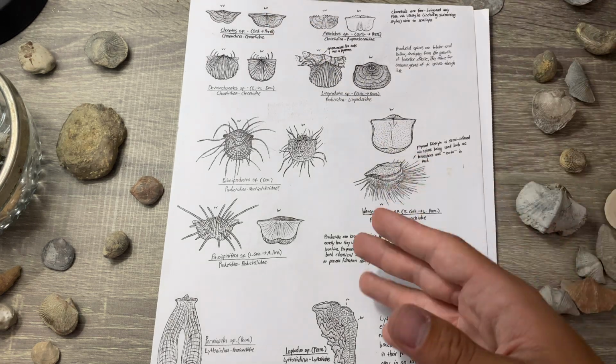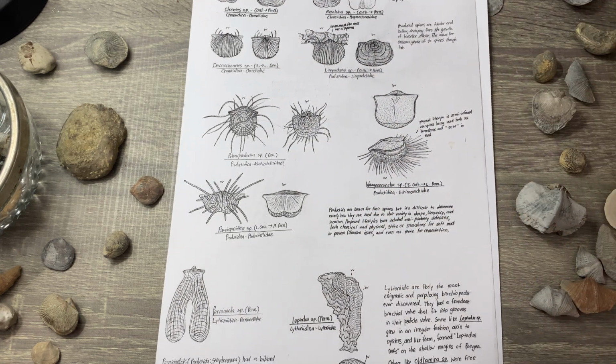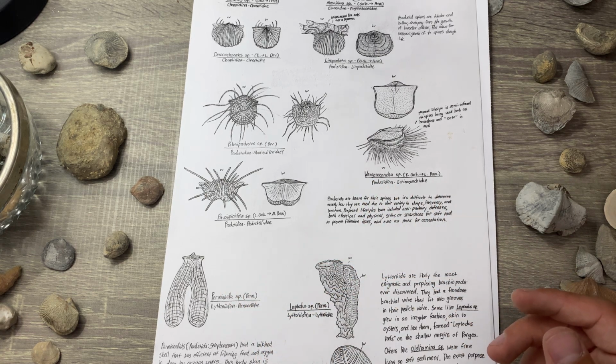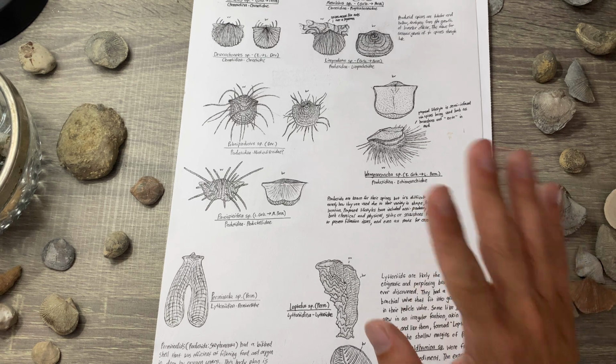I also don't have a whole lot of species of these because productids are very hard to come by, especially these guys, the Lyttoniidina. They always have the most difficult names.